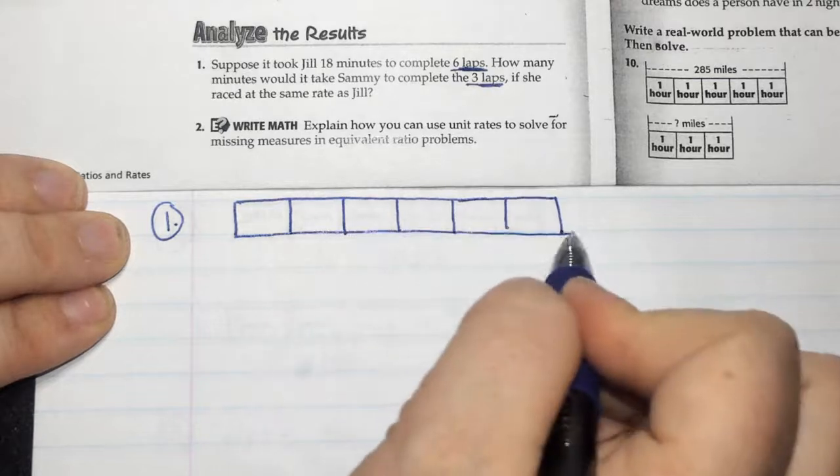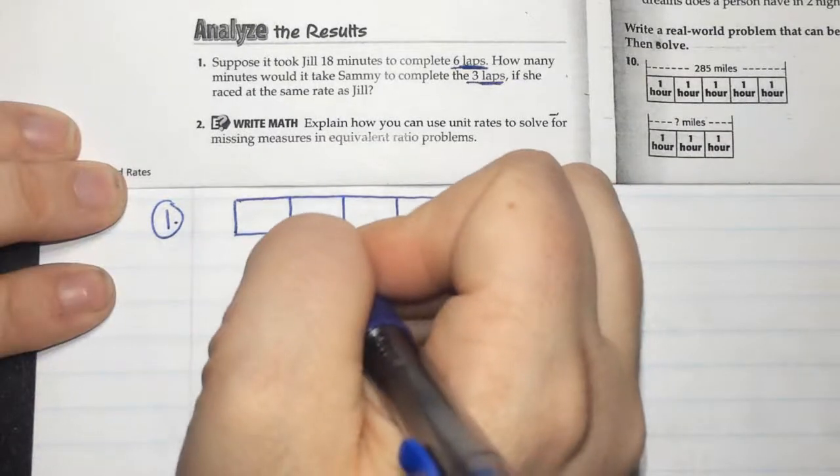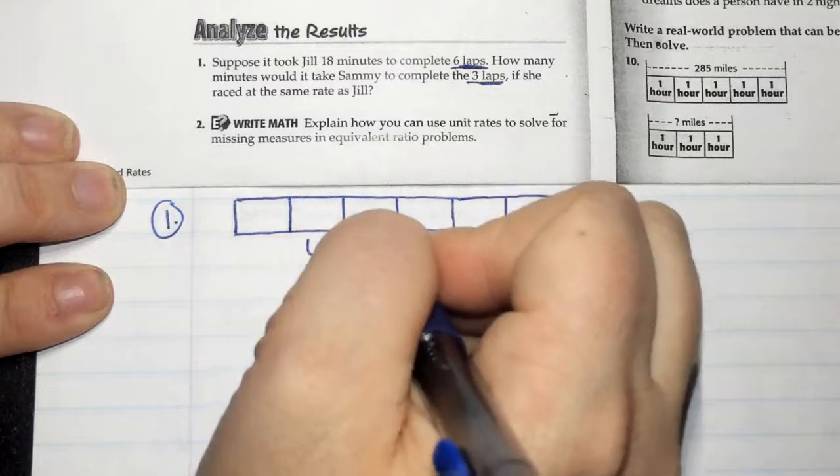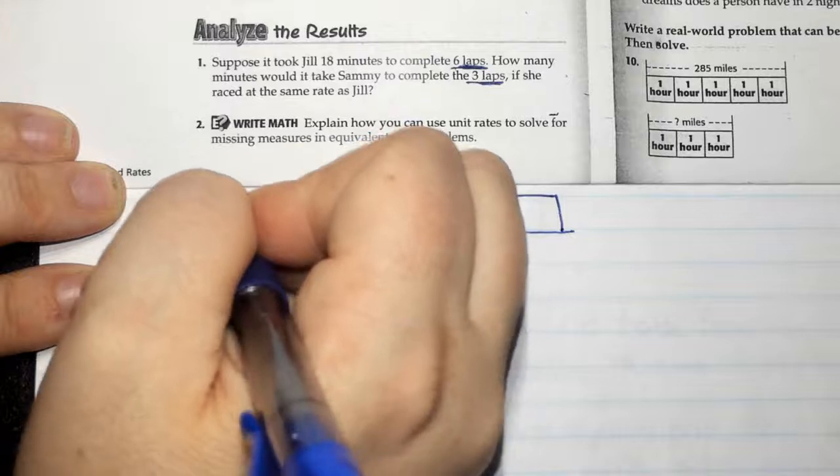So do you see how basically I created a bar and it split into 6 different sections? Can we see how that worked? Yes. All right, what are these 6 boxes representing? The 6 laps that Jill took. These are representing the 6 laps that Jill took. So we could even write Jill over here so we know it's Jill.